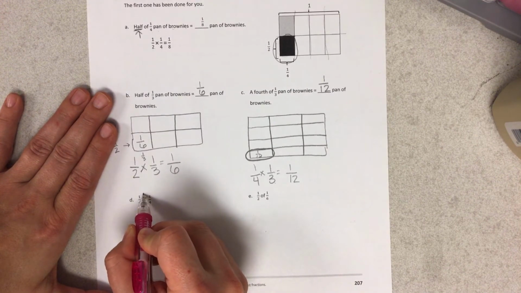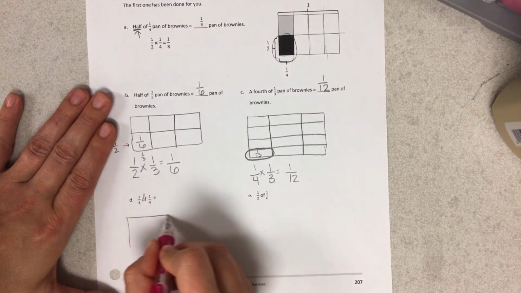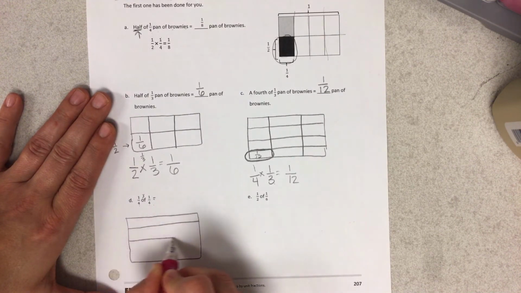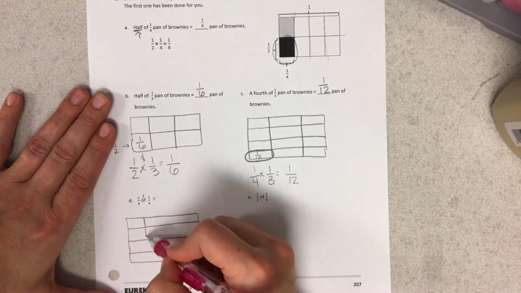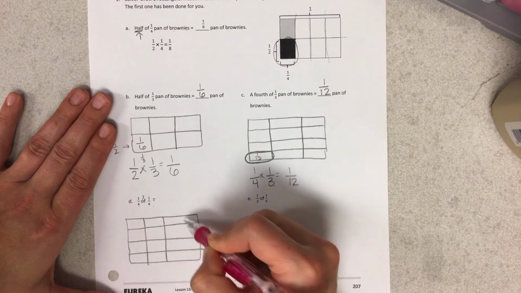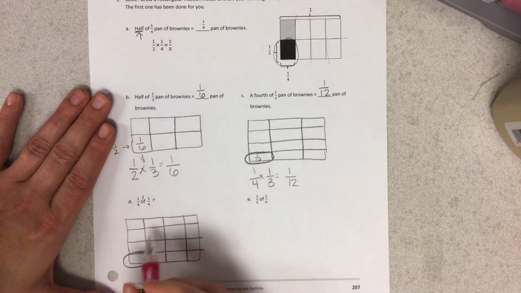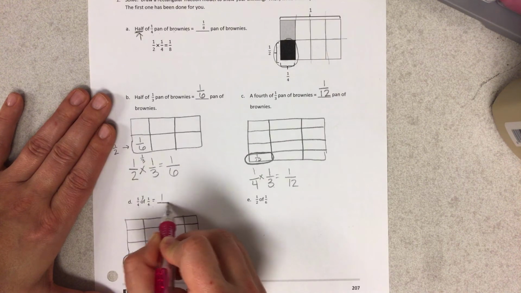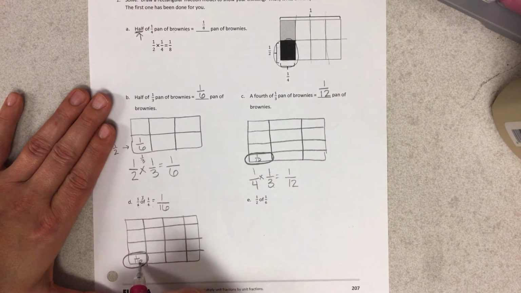All right, so 1/4 of 1/4. Now remember, the word of means to multiply. So when I draw my picture, I'm going to make 1/4 first. So here's 1, 2, 3, and 4. And then I need to make a fourth of that. So I need to make that into fourths again. And so I'm only looking at this one little section, okay? And if I were to count this up or multiply this out, it's 1 times 1 is 1, 4 times 4 is 16. So this answer is 1/16.